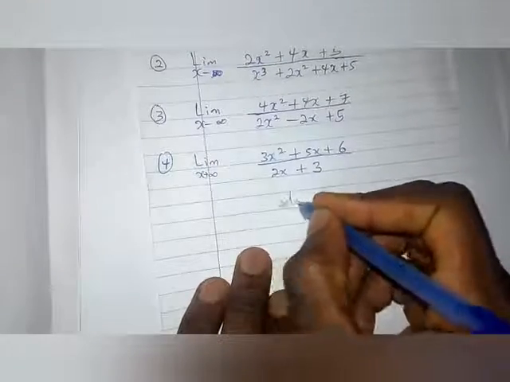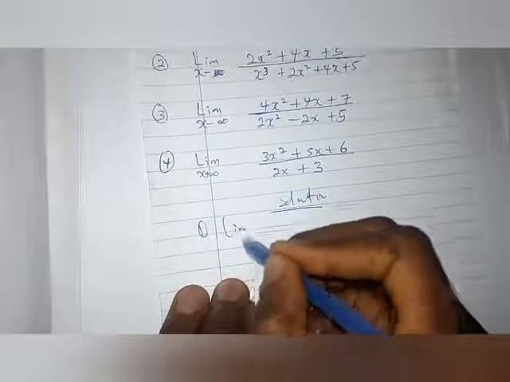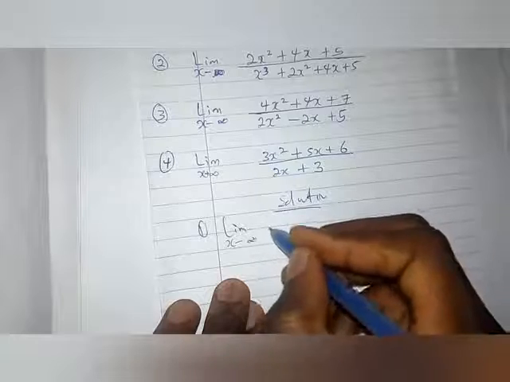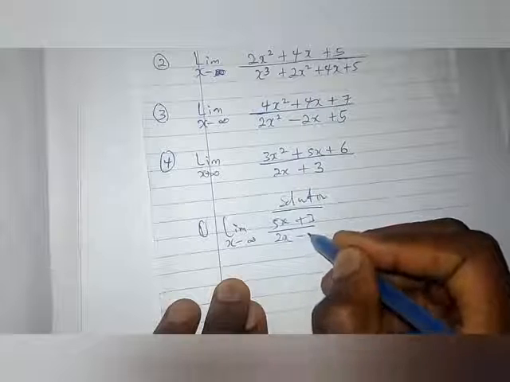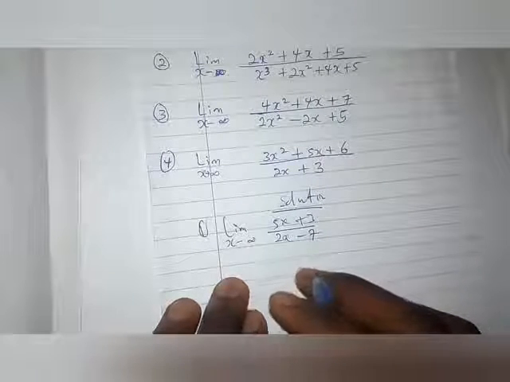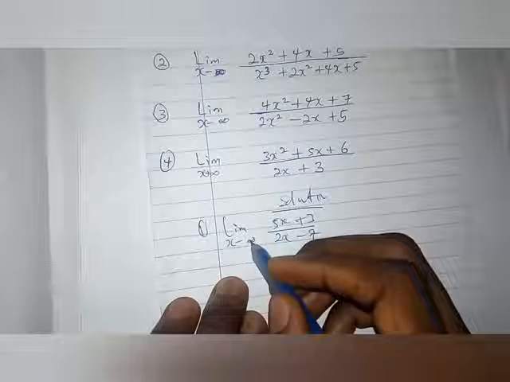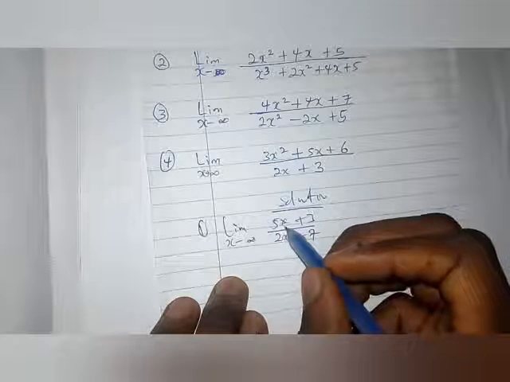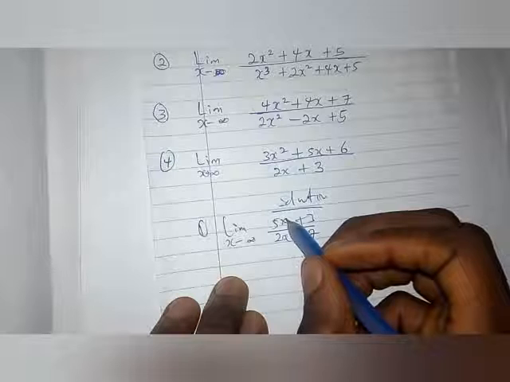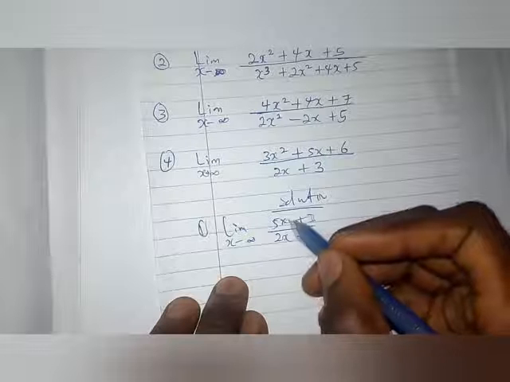So I'm going to start. Solution. The first one is the limit as x tends to infinity of (5x + 3) over (2x - 7). To find the limit of functions like this, the first thing to do is divide through by the highest power of x. Whether the highest power of x is in the numerator or the denominator, just pick wherever the higher degree of x is.